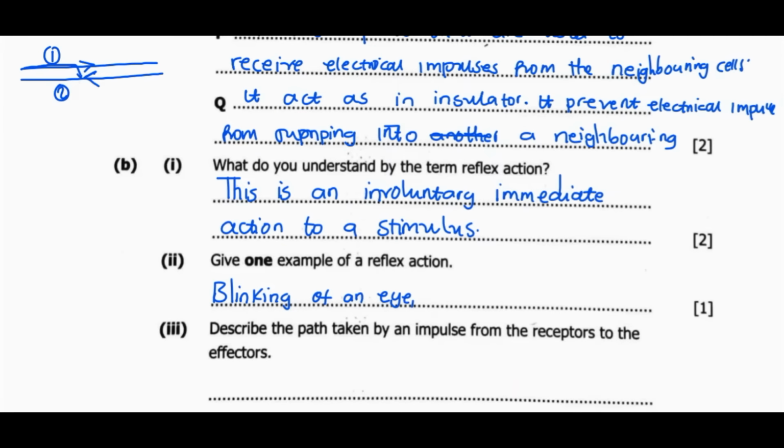If, for example, an object is approaching an eyeball, you need to blink to prevent it from entering or causing damage to the eyeball. Also for lubrication in terms of tears.